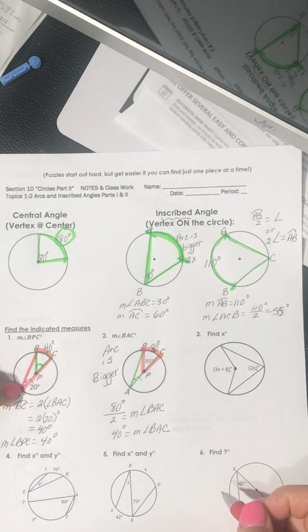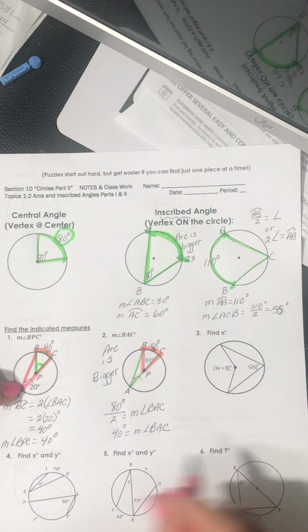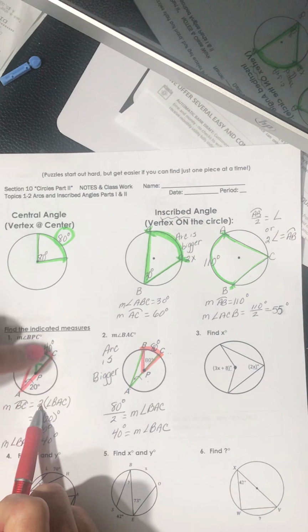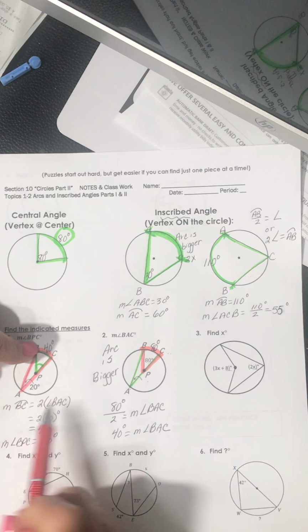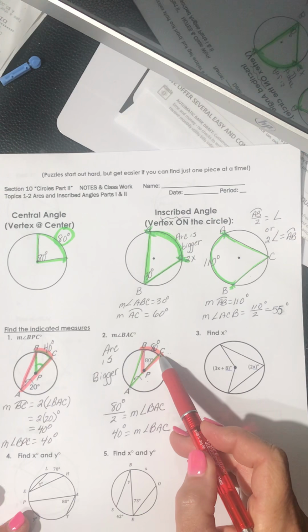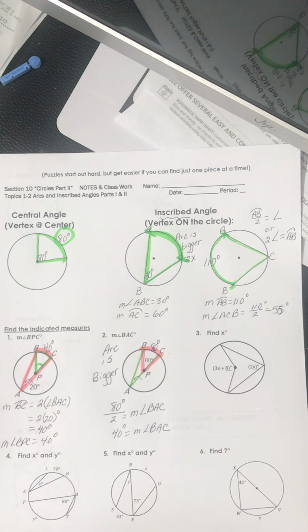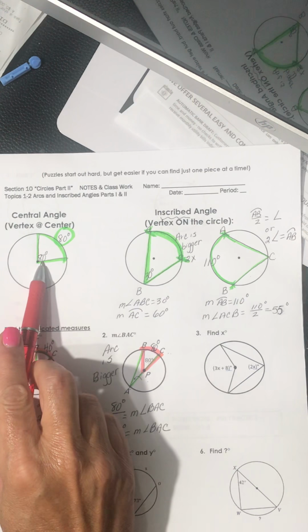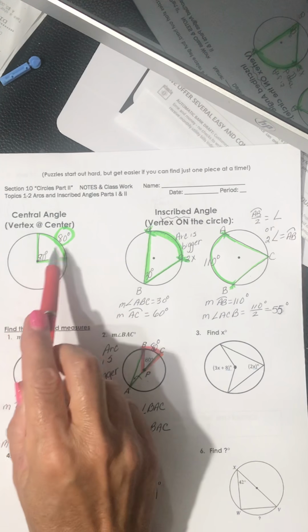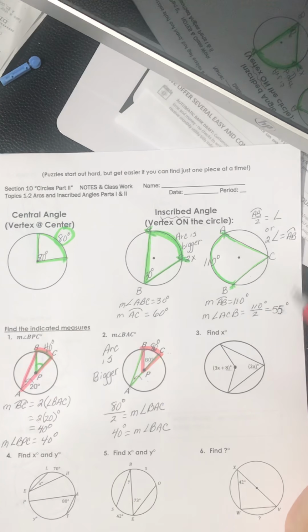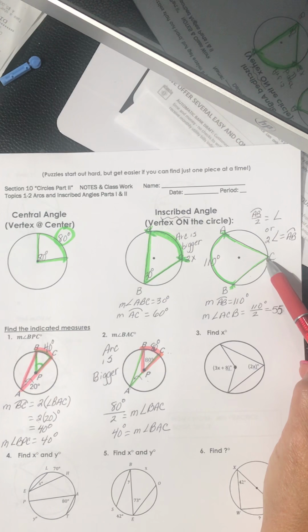Here we're given the inscribed angle, and we multiplied it by 2 to get to the arc. And here we're given the arc, and we're dividing it by 2 to go back to the angle. These problems aren't any more difficult than that, except you have to realize, are they giving me a central angle, where the angle and the arcs are the same, or are they giving me an inscribed angle where there's a 2-to-1 ratio? The arc is twice as big as the angle.